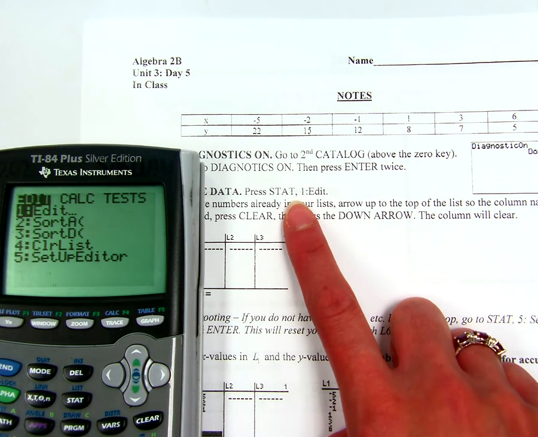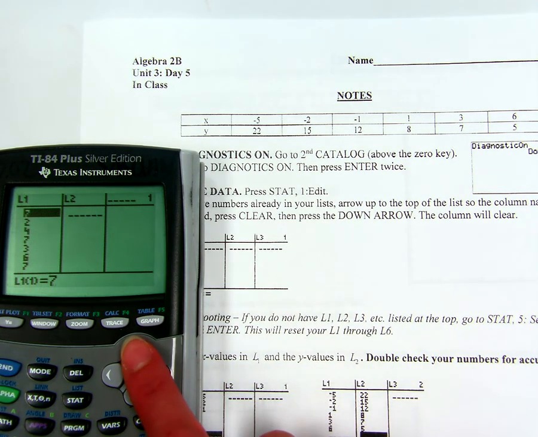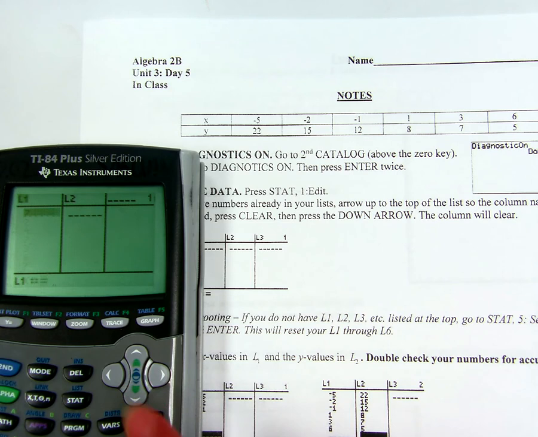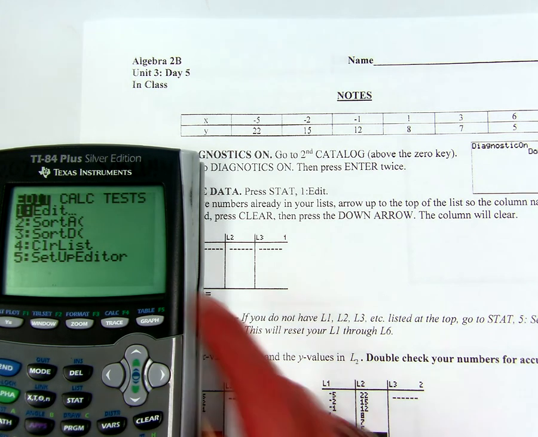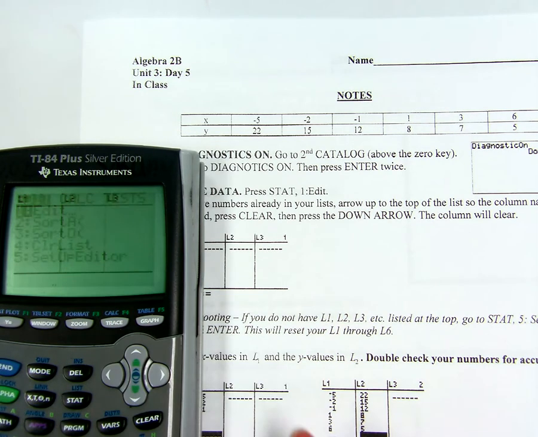And number 1 is edit. So I'm going to hit enter. And then I have some numbers in here, so since I do, I'm going to hit up and clear and down. Don't hit delete, make sure you hit clear. So I have L1 and L2, but if for some reason you don't have L1 and L2, I want you to go to stat and number 5, which is setup editor, and then that'll give you L1, L2, L3, and so on. So make sure you have L1.